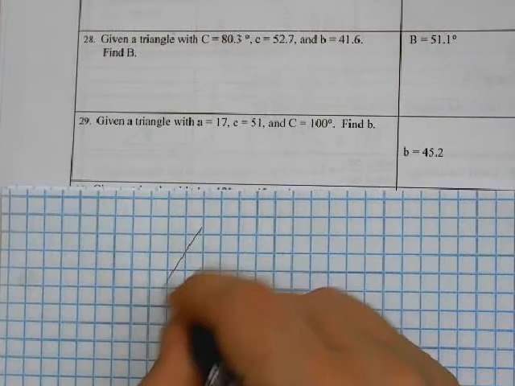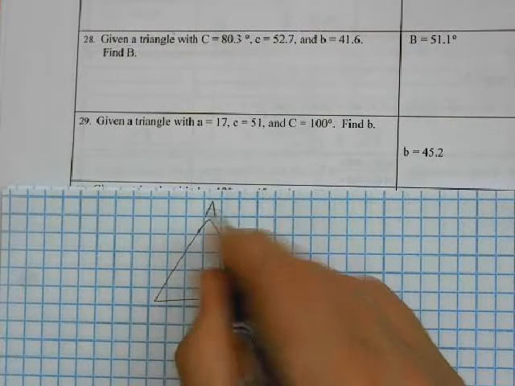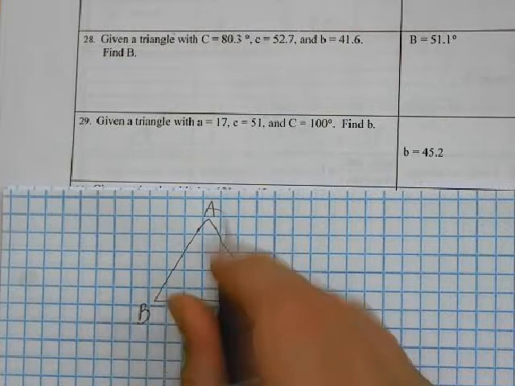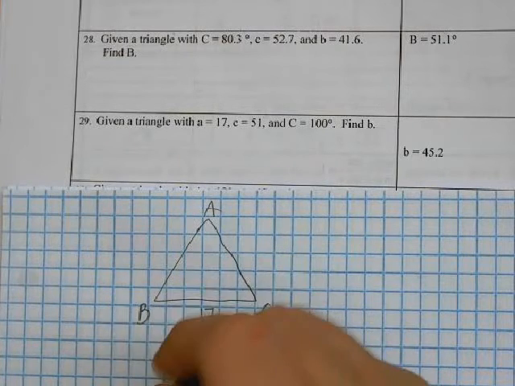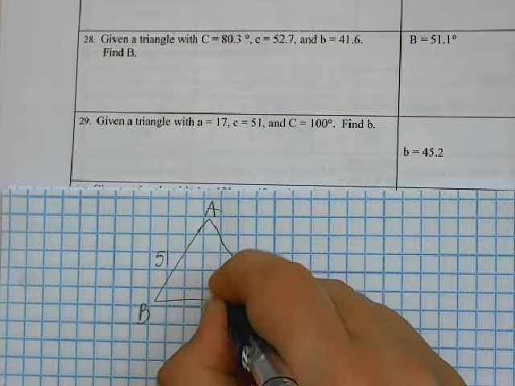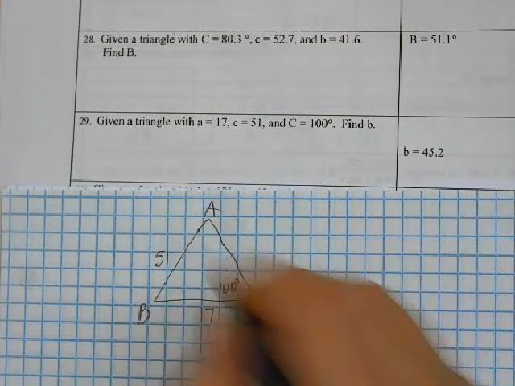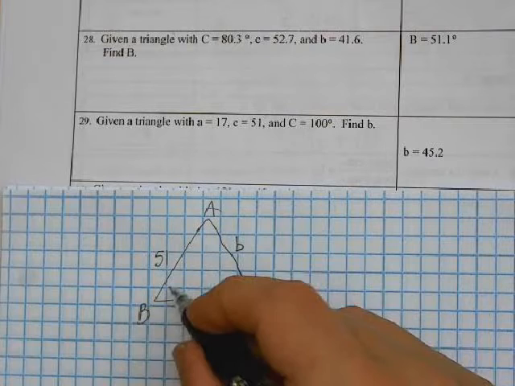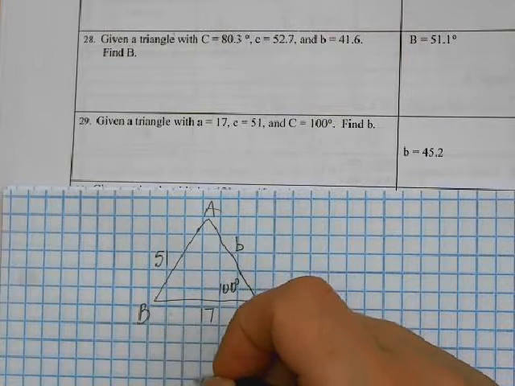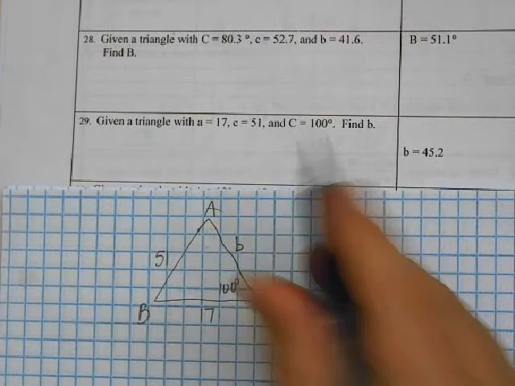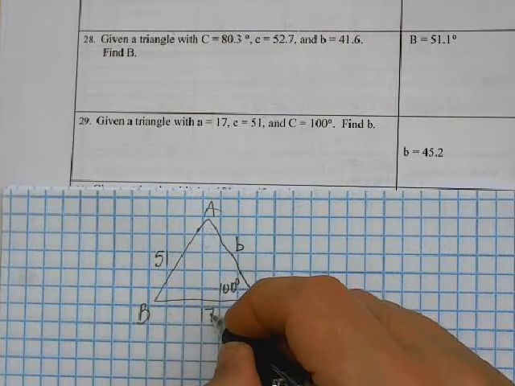Okay, given this triangle, find B. Little a is 17, little c is 51, and big C is 100 degrees. And we're looking for little b. So we're going to have to find the big angle there, or the angle measure, which is big B. So let's go ahead and find A first, since we have the side opposite of A.